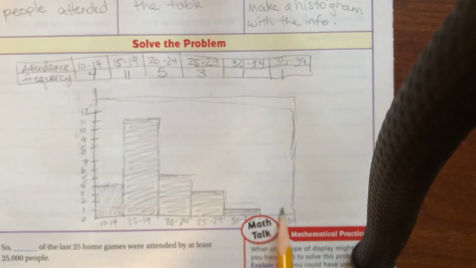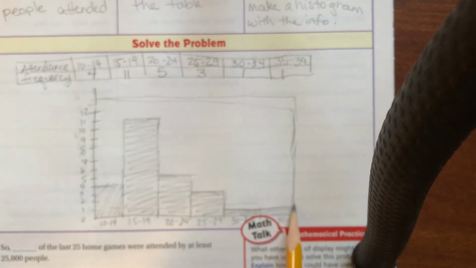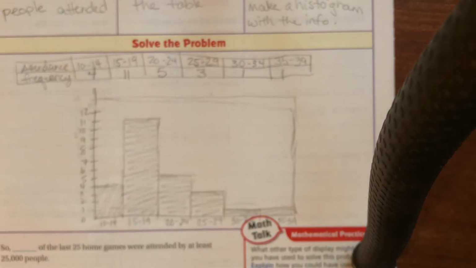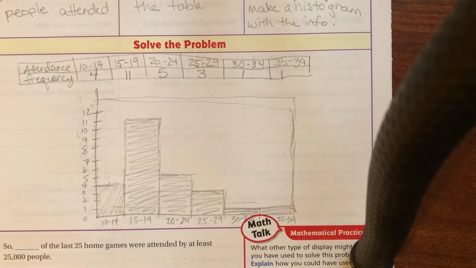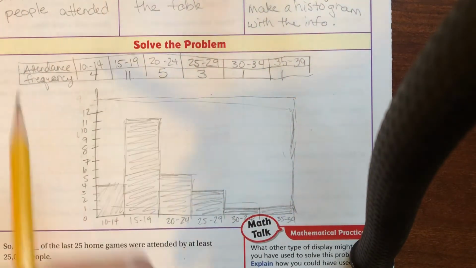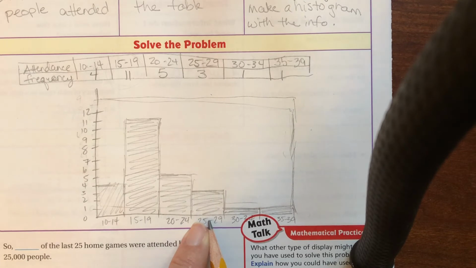And 35 to 39 once again is another 1. So that's what our histogram looks like. Now we're looking for the percent that's 25,000 or more.